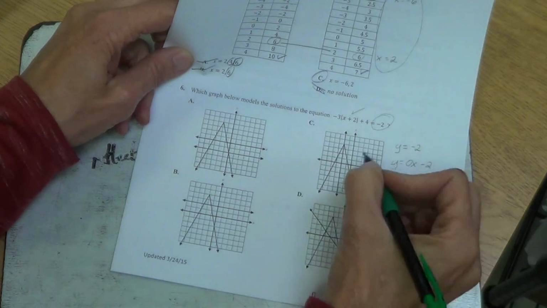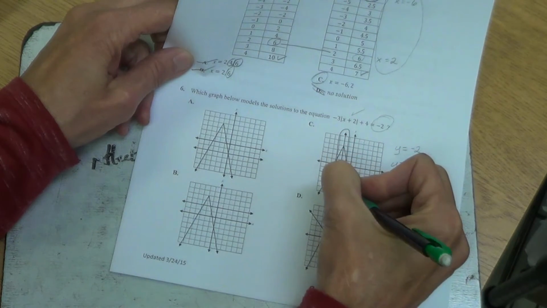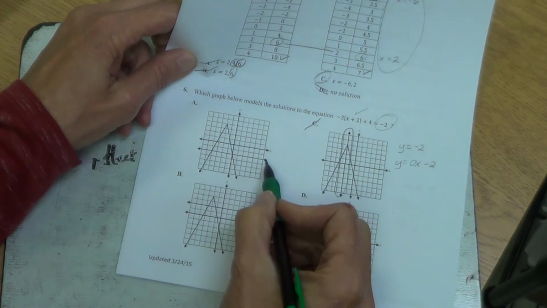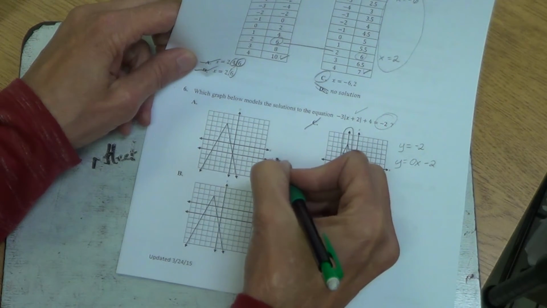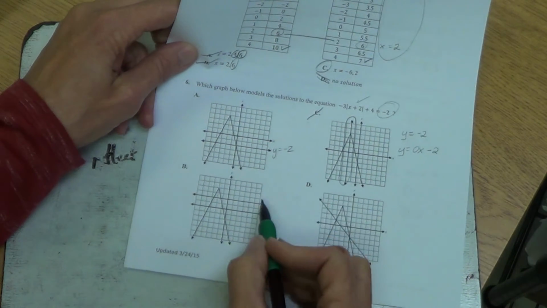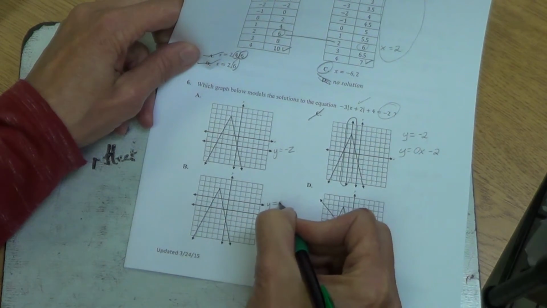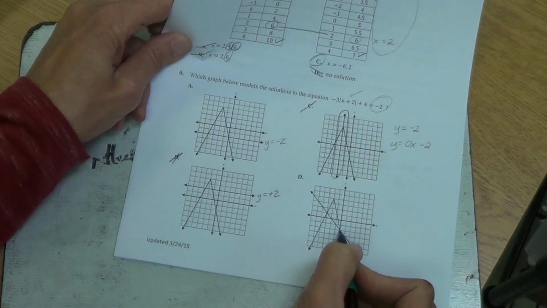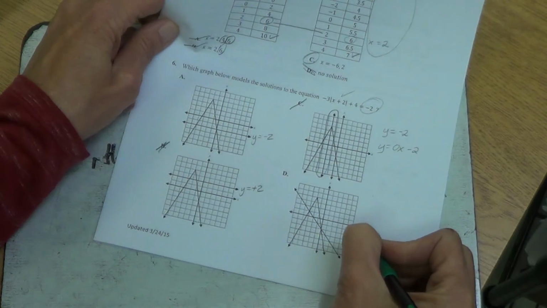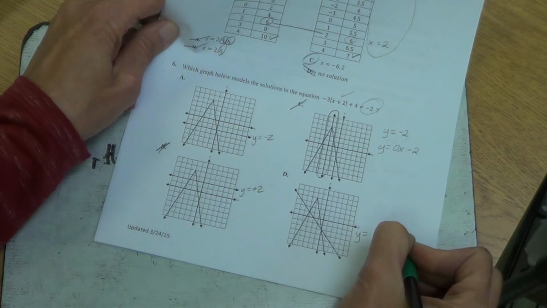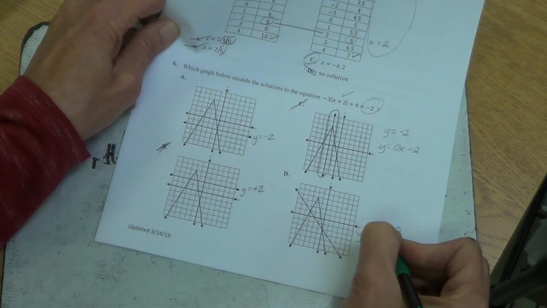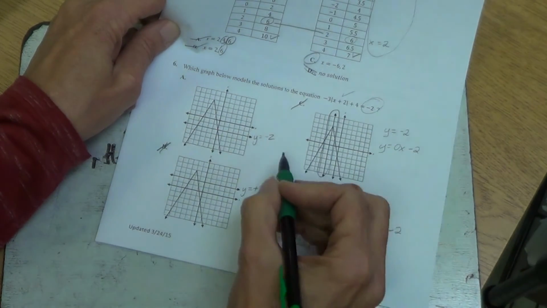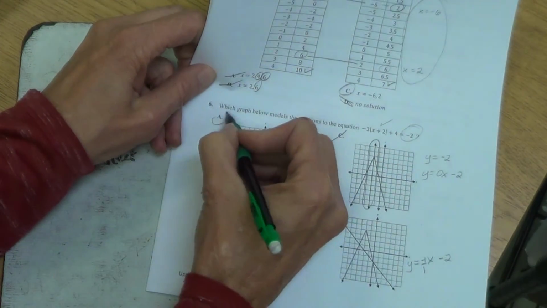This graph does not show it intersecting y. It's intersecting x at -2. So that's why it's out. This one looks to be correct. Y equals -2 there. This one, they're graphing with y equals +2. That one has got to be out. And this one, they have a graph of y equals, we do have a -2 intercept, but it is -x, -1/1, if you look at your slope. So that one's out. That leaves us with A as our option.